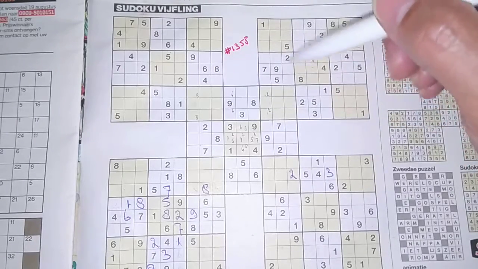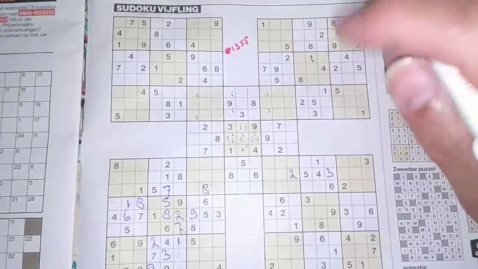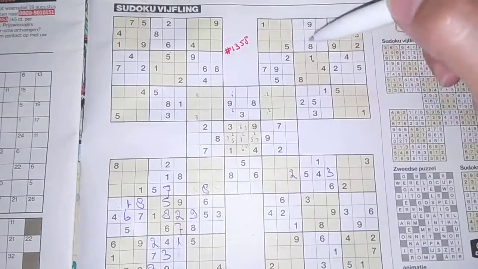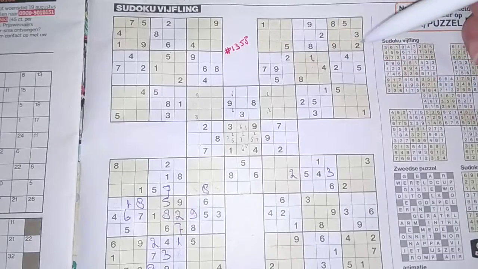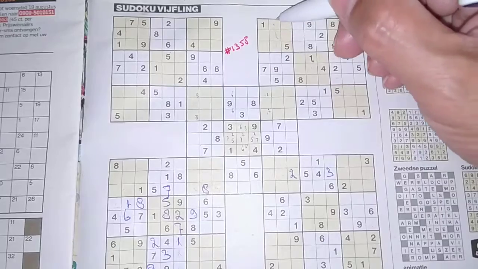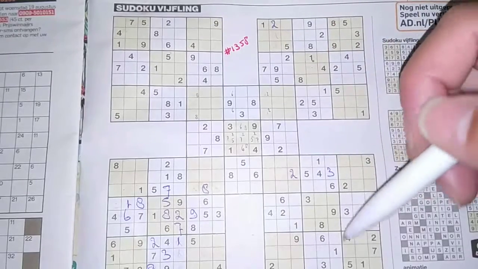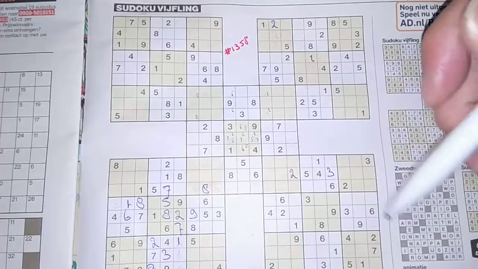In this column, 2 in the third column, so the column between the second column. The only 3 places for the 2 should be here or there. We see here 2, no 2 there. Here 2, no 2 there. Only place for the 2 should be there. Let's go back to this Sudoku.